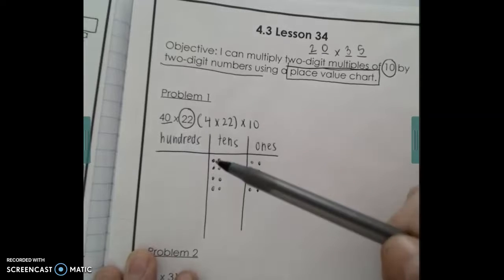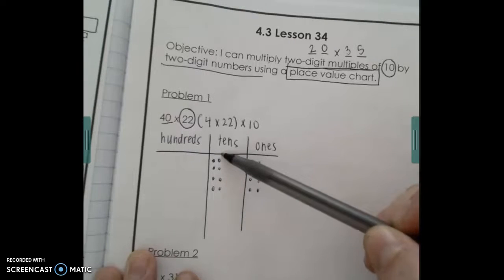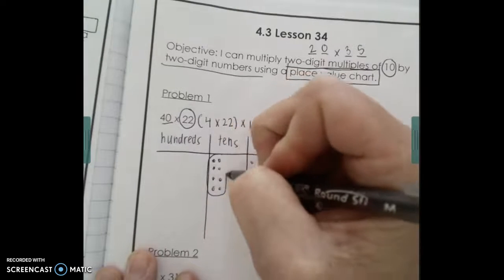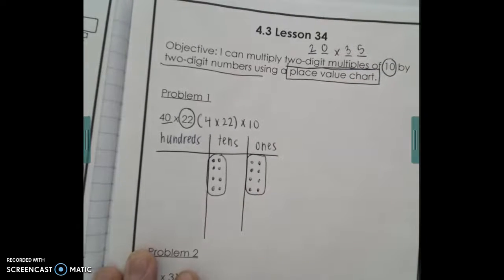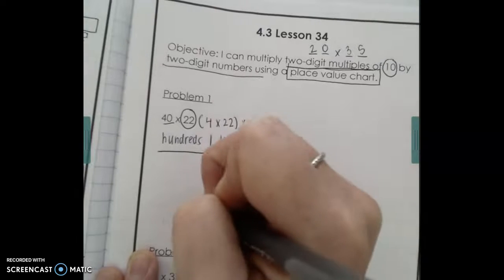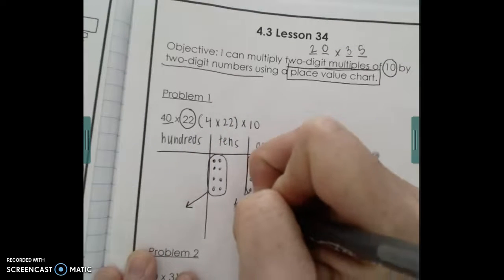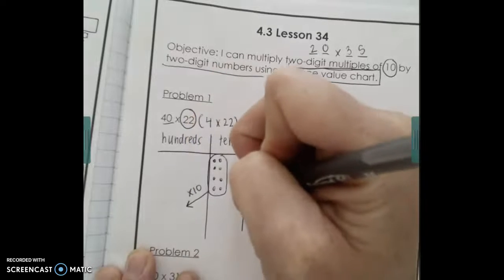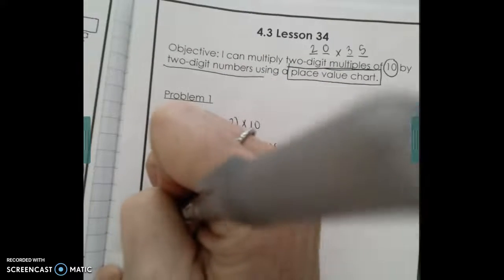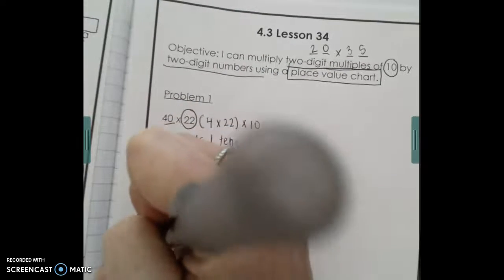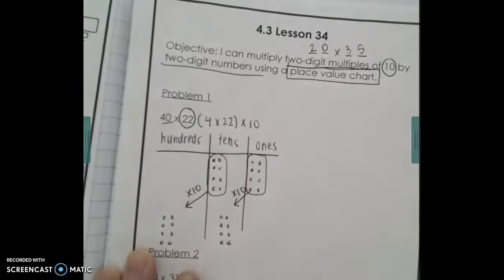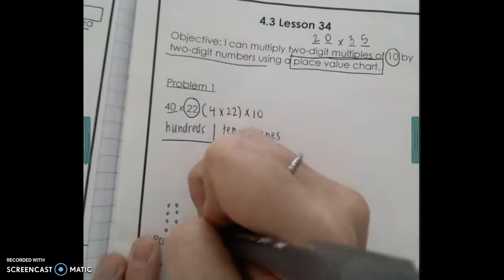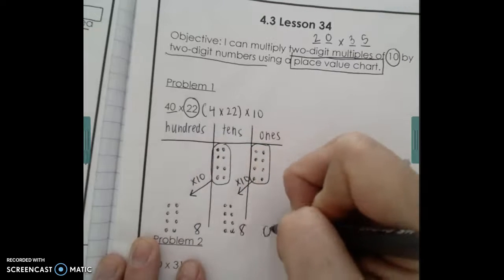So my answer for this would be 8 tens, and I would have 8 ones. And then the last thing we do is add that 0 to the end of our number, which on our place value chart shows us that we're moving over a place value, right? We're timesing by 10. We're moving over a place value. So my 8 would end up over here, and my 8 would end up over here. So our answer would really be 880.